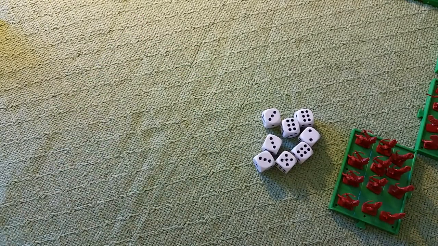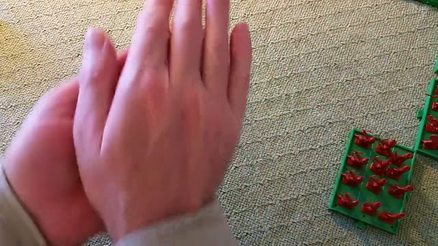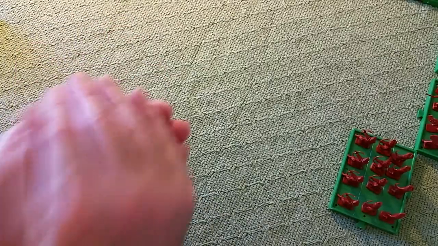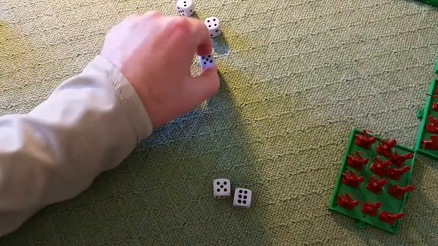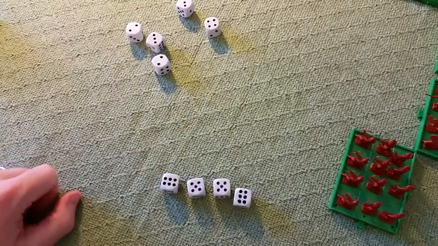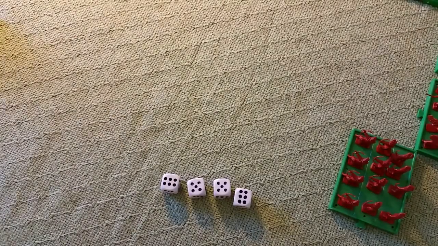We have 4. Halved rounded down is 2. So I'm rolling all those dice and I'm hitting on 5s or 6s. Let's see what happens. 1, 2, 3, 4. All right, so they get 4 hits.